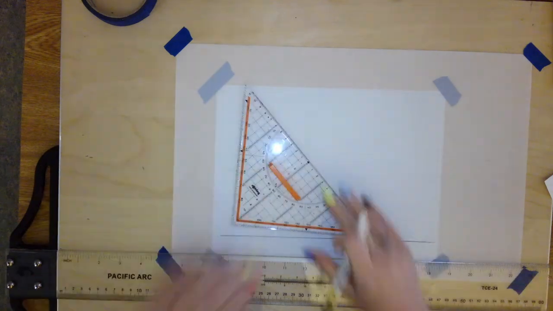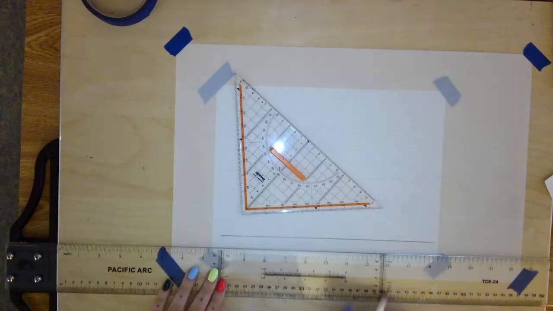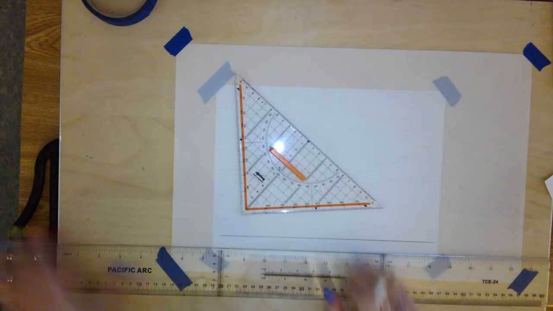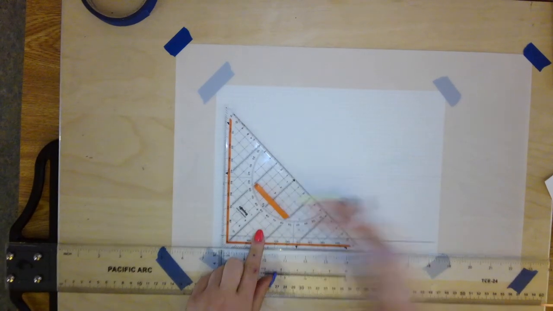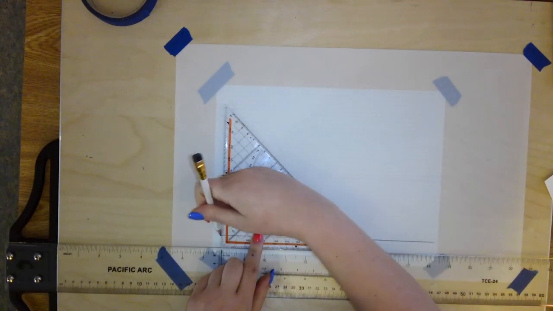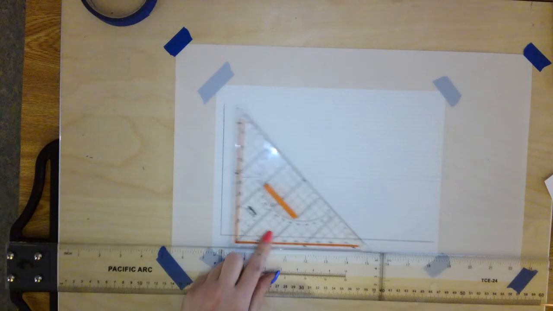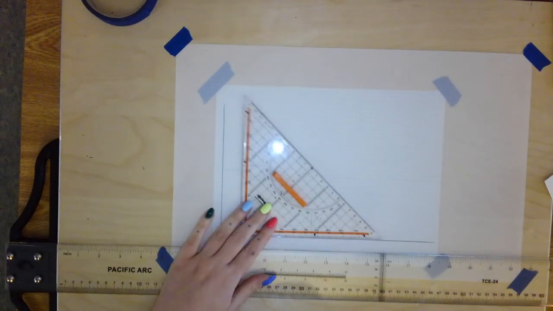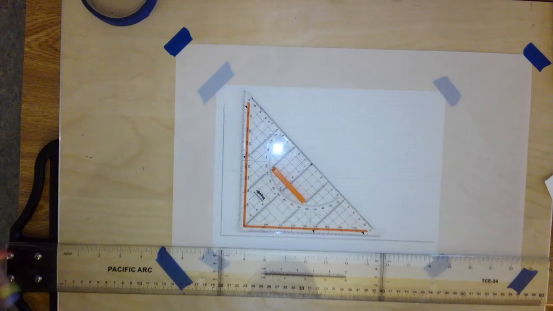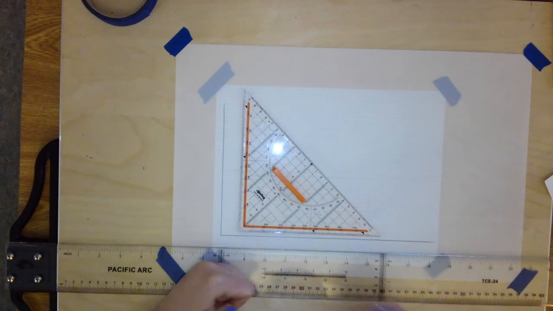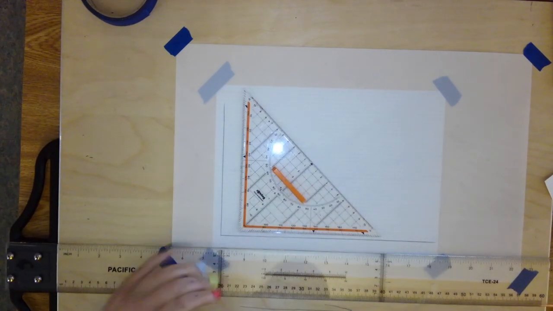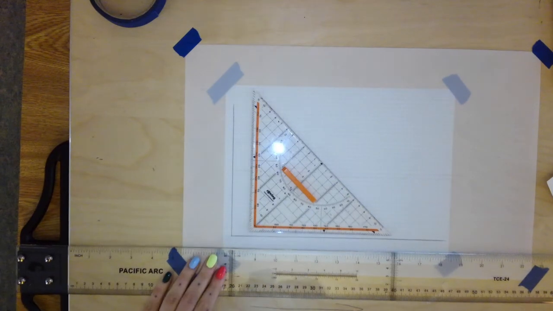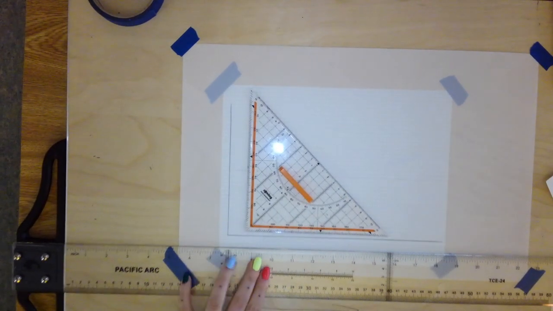And then I'm going to use one of my triangles to draw a guideline up. I'm right-handed, and that's why I draw with my T-square being held with my left hand. As I use the T-square, I'm pushing it in against the board, tugging at it with my fingers a little bit.